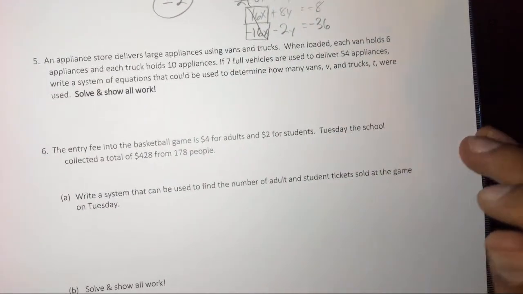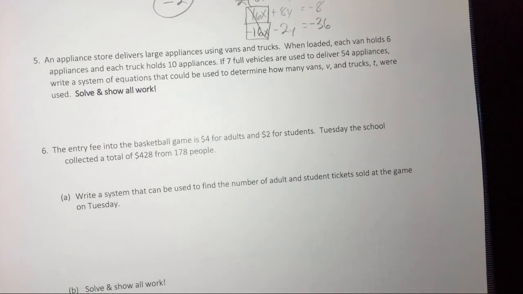Part 5. Part 5 says, an appliance store delivers large appliances using vans and trucks. When loaded, each van holds 6 appliances and each truck holds 10 appliances. If 7 full vehicles are used to deliver 54 appliances, write a system of equations that could be used to determine how many vans V and trucks T were used. Solve and show all work.